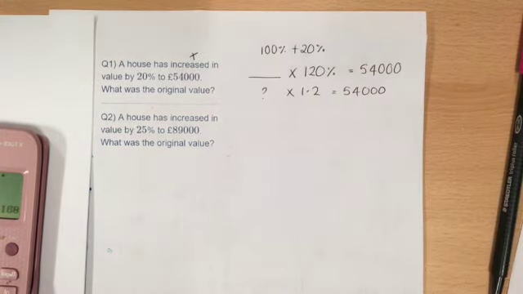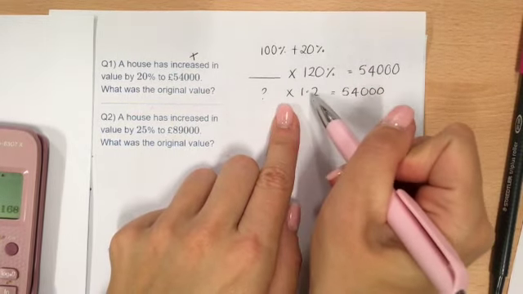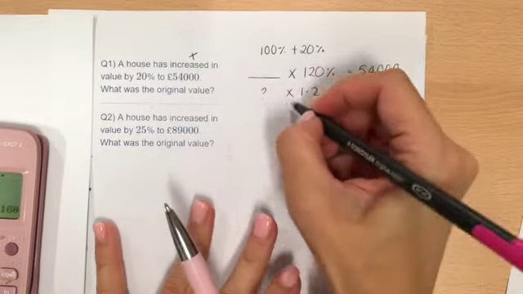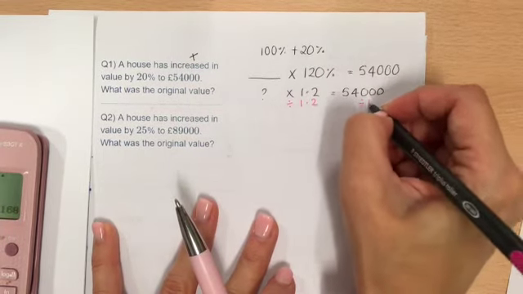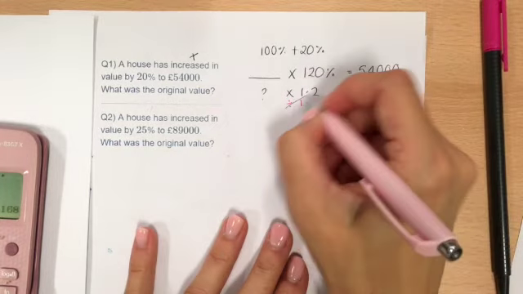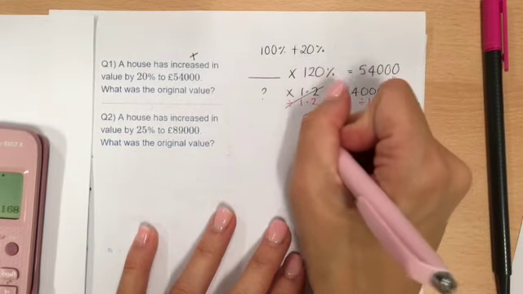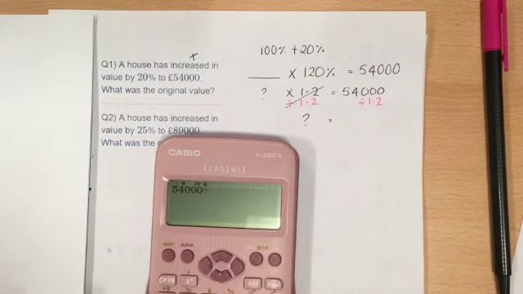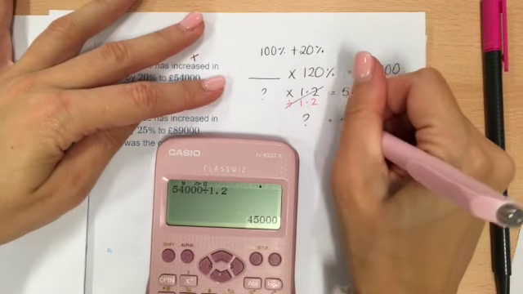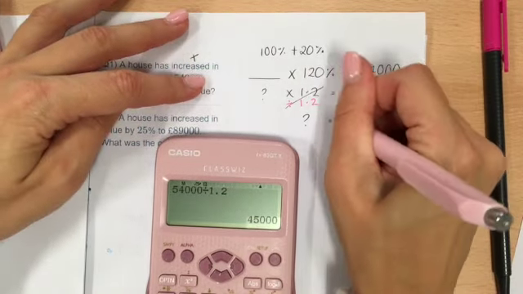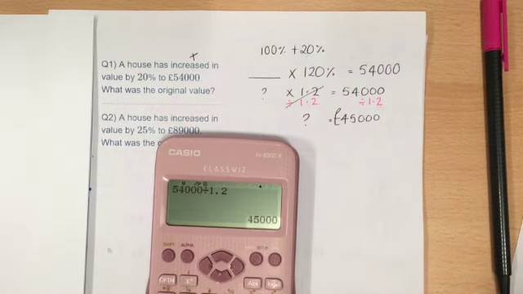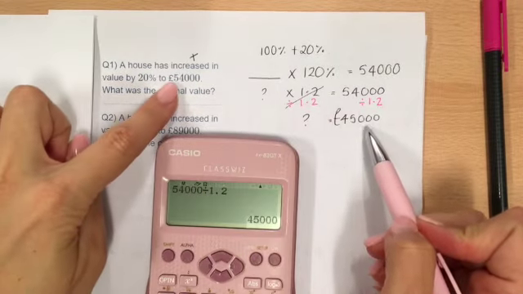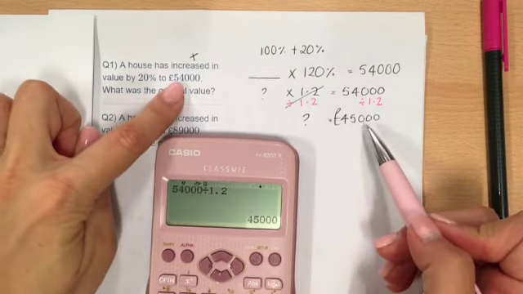Now this is a little bit of solving. To get rid of the 1.2 on this side, we would need to divide, and remember, to balance it, we need to do it on both sides. So we're going to divide by 1.2 on each side. That would disappear, and it's going to tell me what the answer is. So 54,000 divided by 1.2 gives me 45,000. That's what you would expect. You would expect the answer to be lower because you're looking at the original amount, and the original amount should be lower than the new value because the new value has been increased.